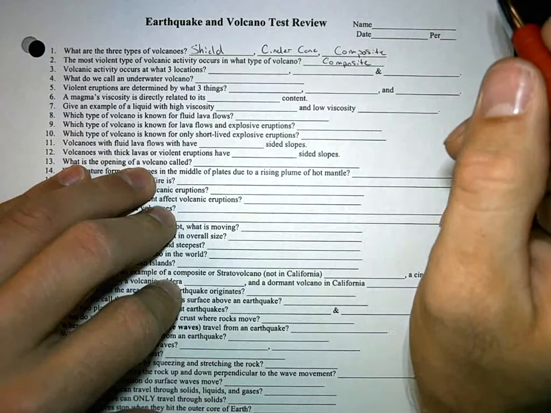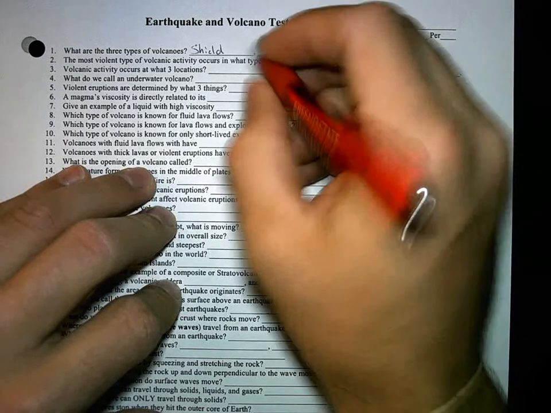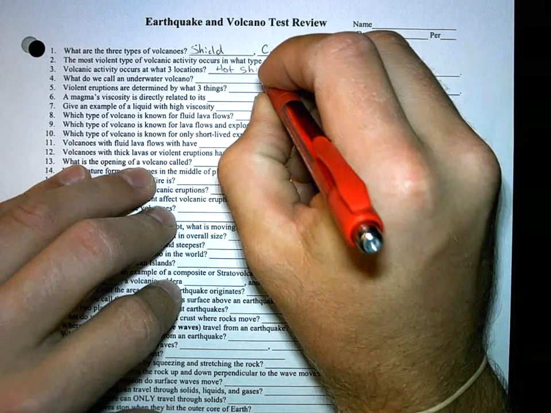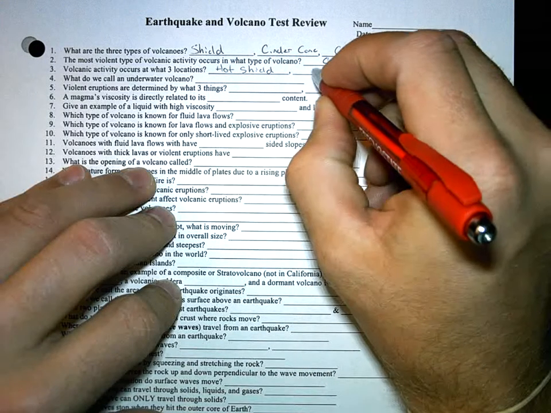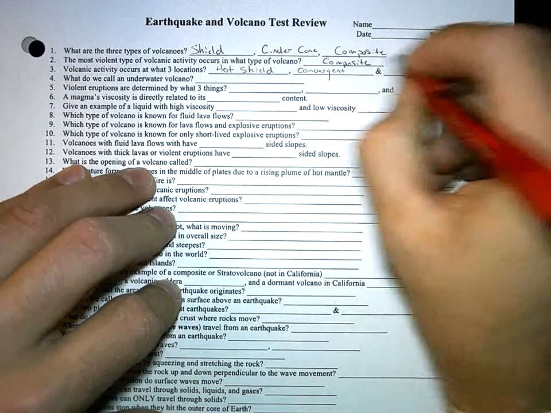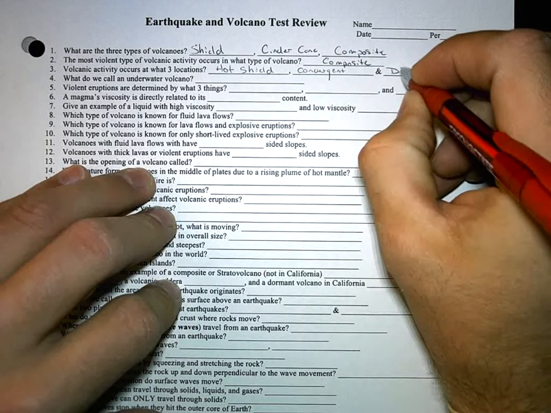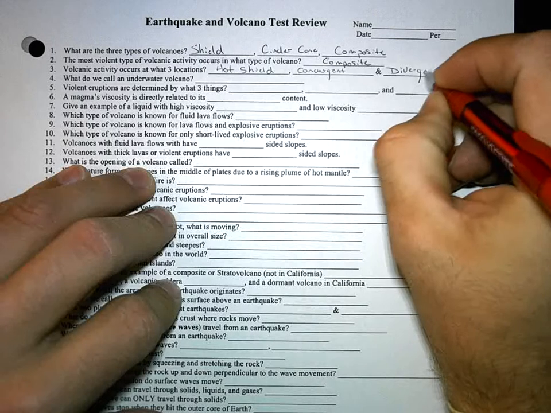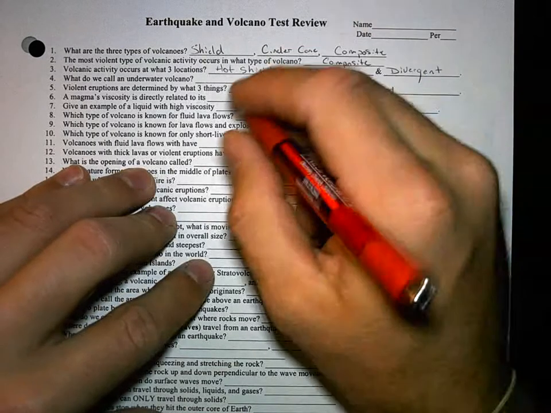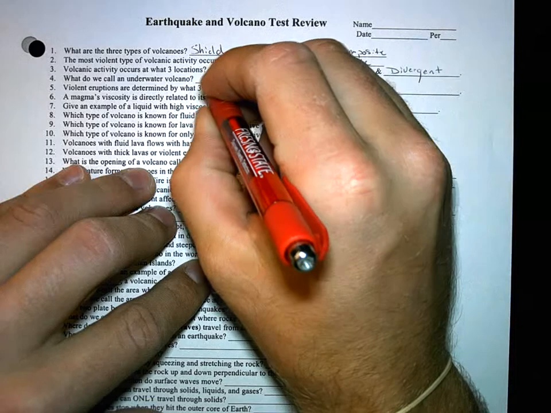Volcanic activity occurs at what three locations? Well, you have the hot spot with the shield. You have convergent plate boundaries. And divergent plate boundaries. Next one, what do we call an underwater volcano? That's a seamount.